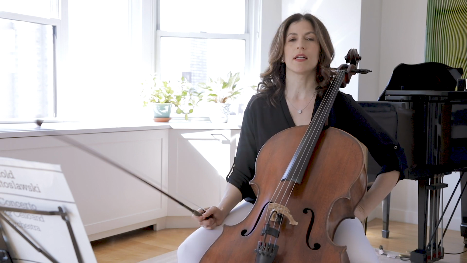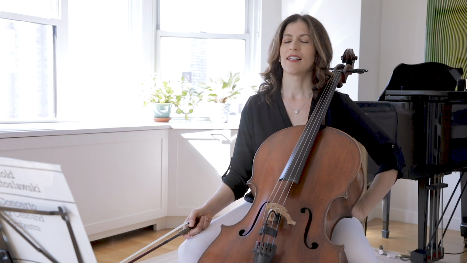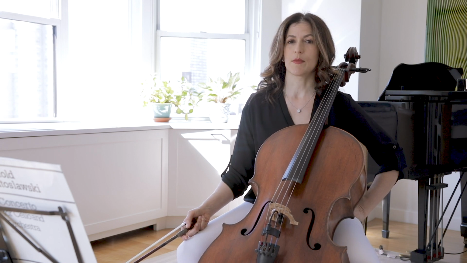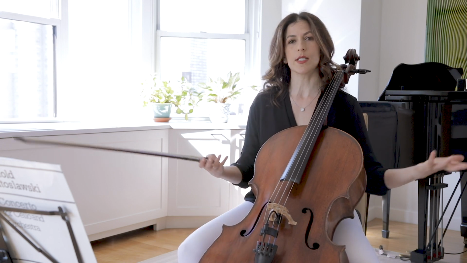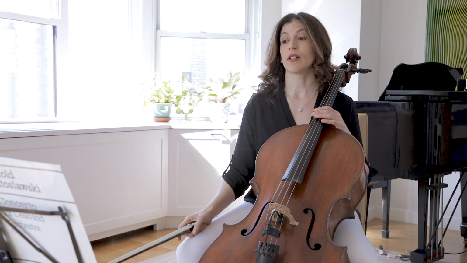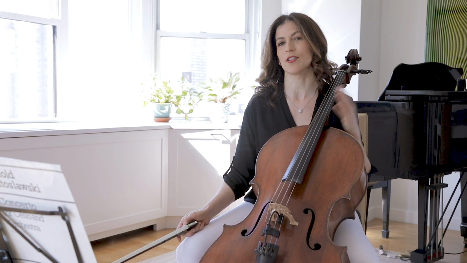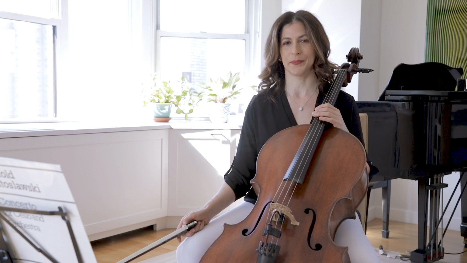So every time you see a number in the score, this means you have to check in with your conductor to be sure he or she is there with you. This is very important. Sometimes you might have to adjust something, or they will. But you can definitely fall apart if you ignore those meeting points and just plow forward.